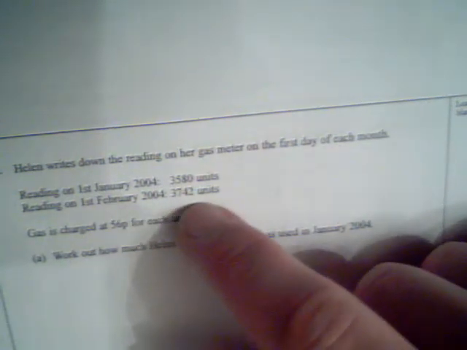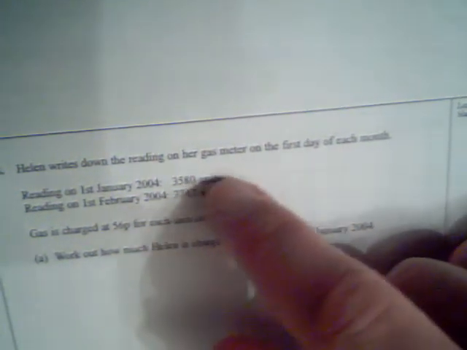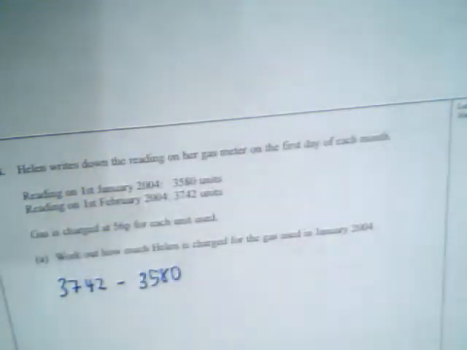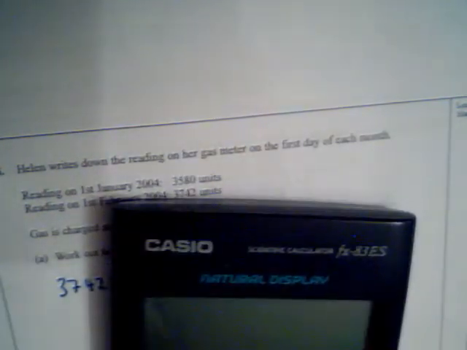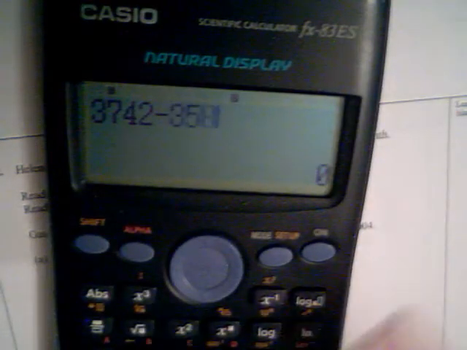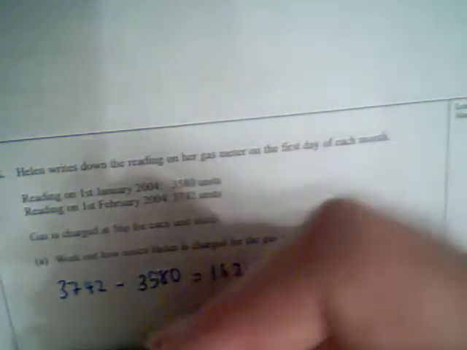So in January, the amount of units she's actually used is 3742 minus 3580. That's the first calculation we've got to do. We've got a calculator, so use it. That gives us 162, and that means she's used 162 units in January.